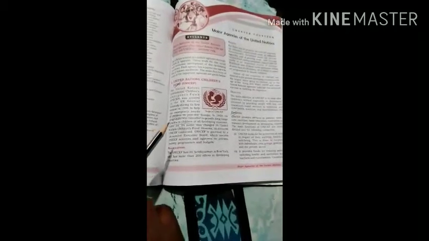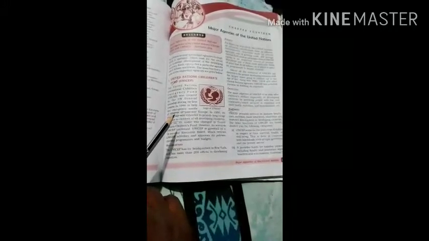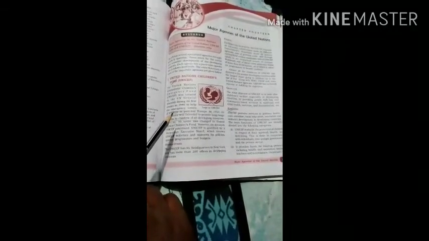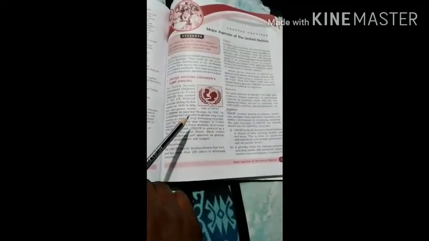With that reason, the UNICEF organization was established by the General Assembly in 1946 to help the emergency needs of children in post-war Europe.